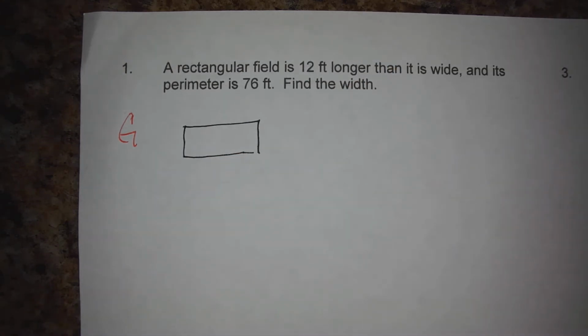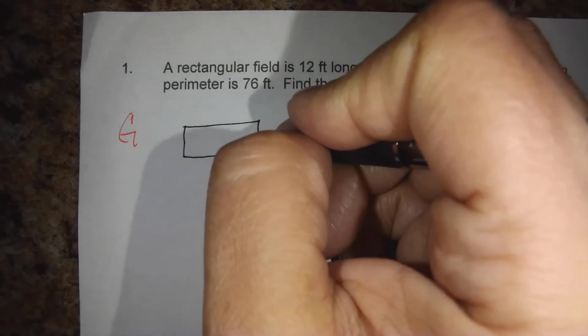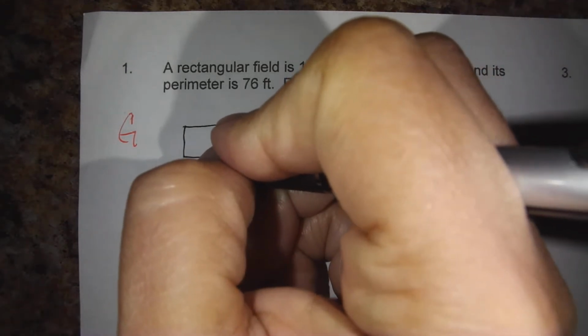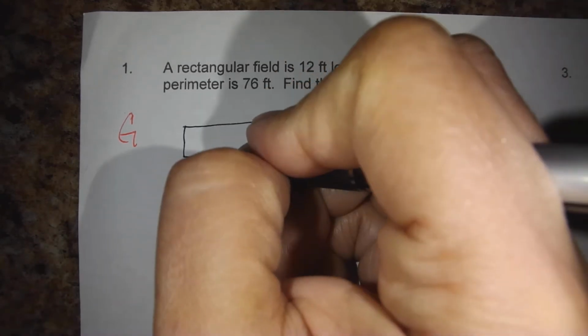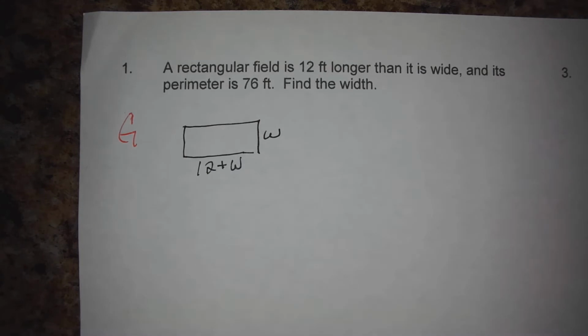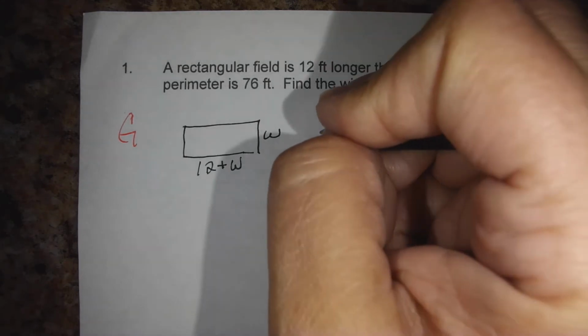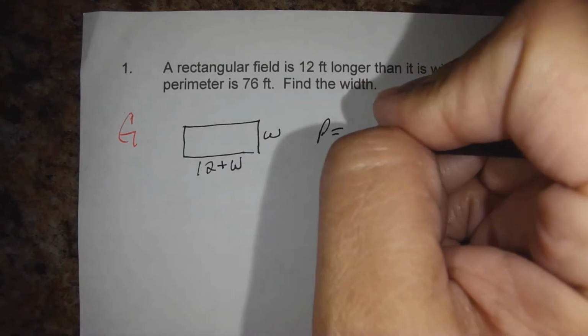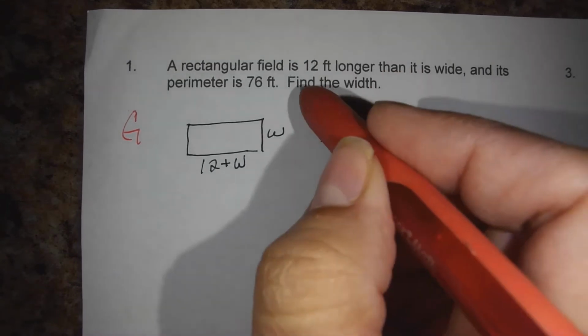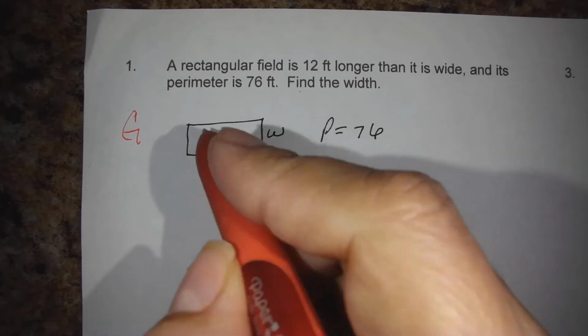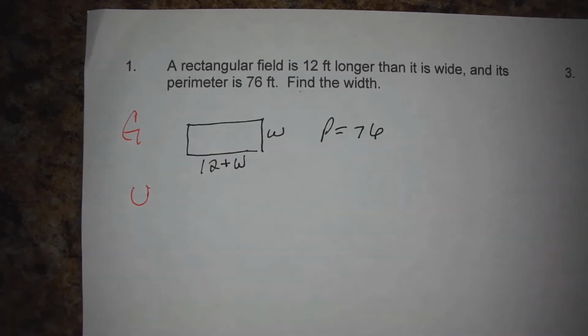It's 12 feet longer than it is wide, so the length is 12 feet longer than the width. Another given is that the perimeter is 76, so we put P is 76. Find the width. That statement, find the width, is our unknown. So the unknown is the width.